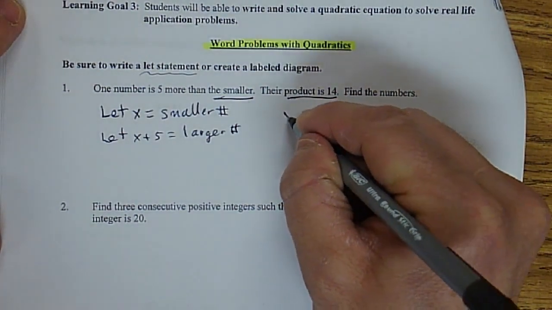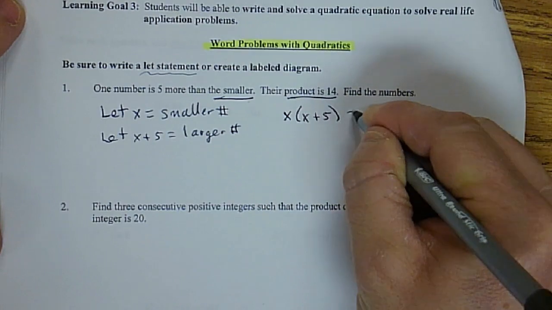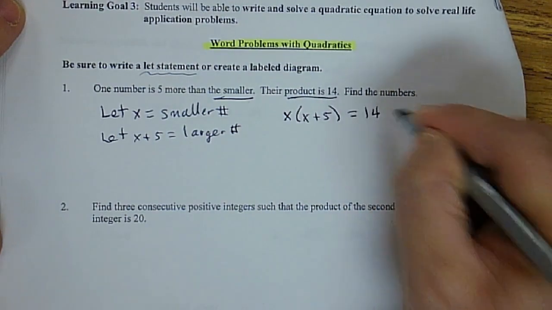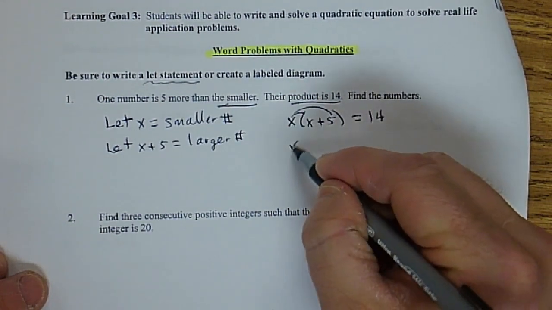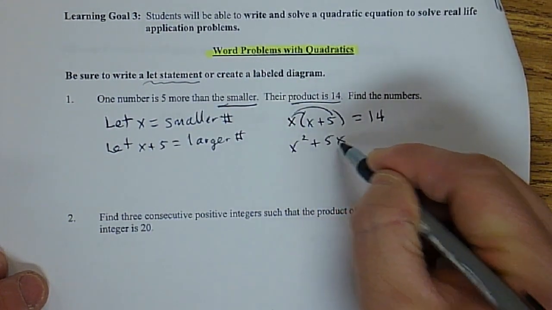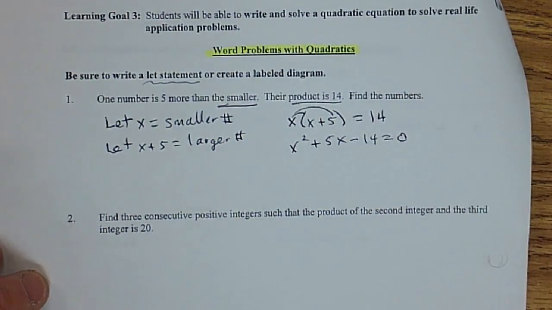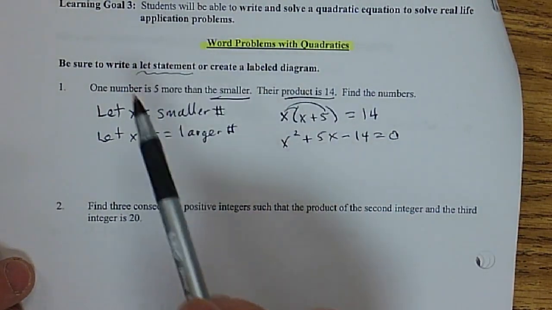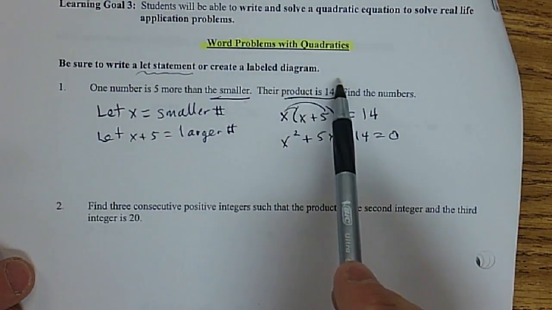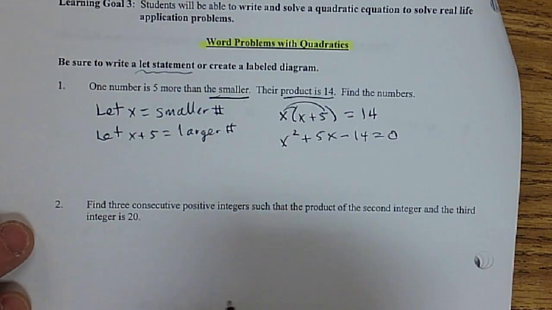So I've got the product means to multiply the two, and that equals 14. Okay? So I'm going to distribute: x squared plus 5x, and I'm going to bring the 14 right over, so minus 14 equals 0. And I've got it in standard form, which you can see in the directions. It doesn't tell us to round anything. It doesn't say irrational expressions or anything like that. So I'm assuming I'll probably be able to factor this guy.